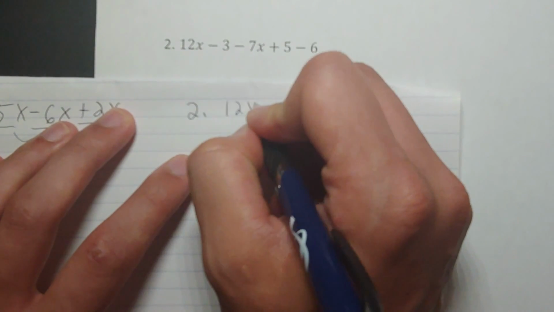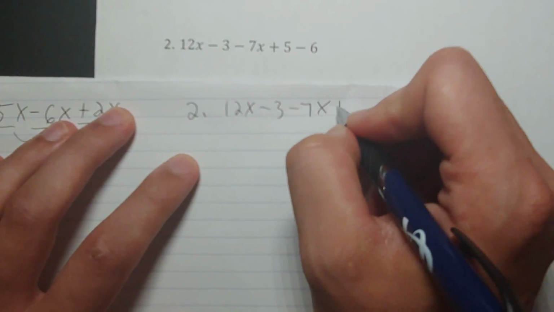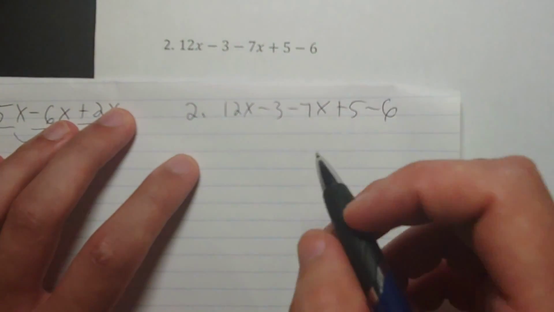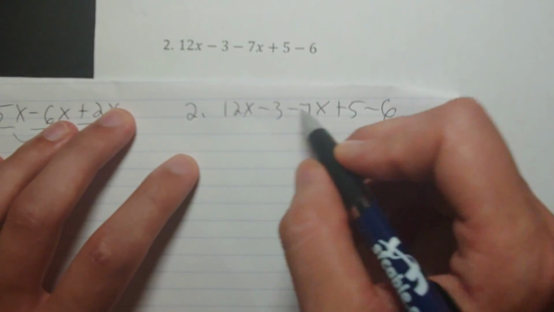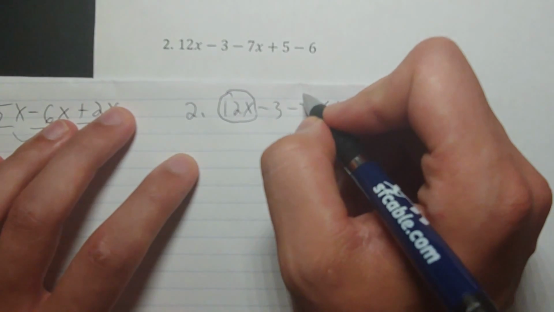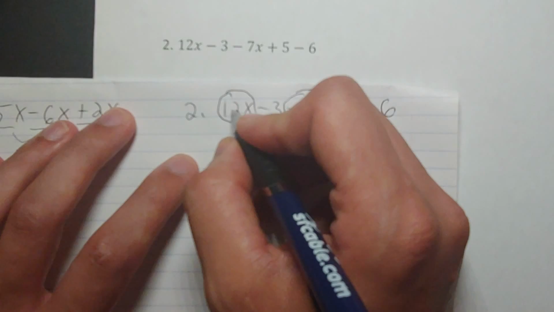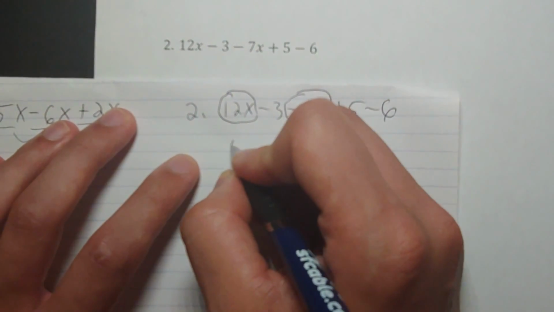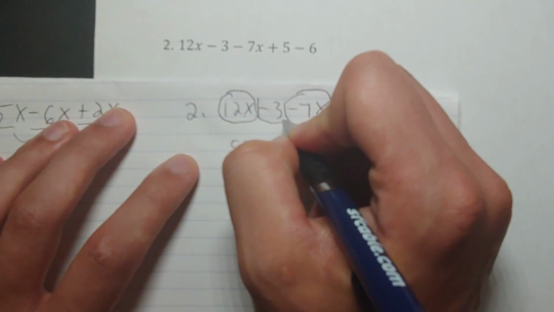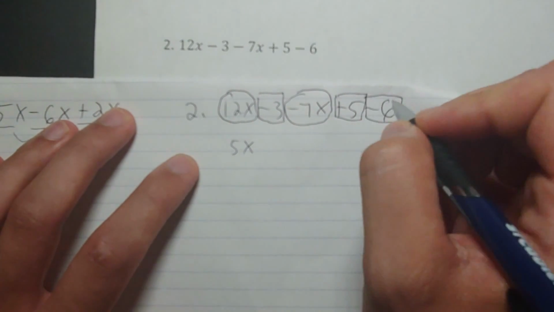For my second question, number 2, I'll put this over here. We've got 12x minus 3 minus 7x plus 5 minus 6. And now I have x terms and I have regular number terms. So I'm going to circle my x terms. You could use boxes, underlines, whatever. 12x minus 7x is 5x. And my regular number terms I'm going to box off. We have negative 3, positive 5, and negative 6.